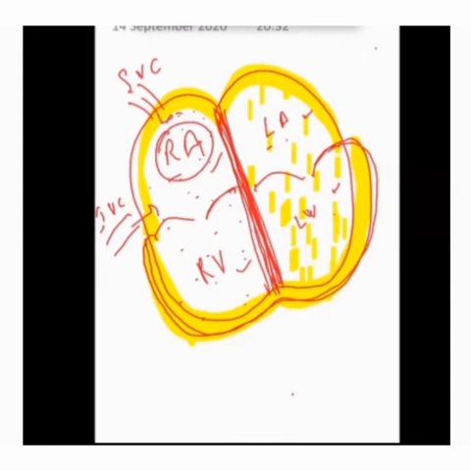Before starting the detailed study of the heart, let me tell you that in the heart there is only one-way flow of blood. The blood flows from the right atrium. Let me mark the impure blood with blue ink so it will be clear for you.